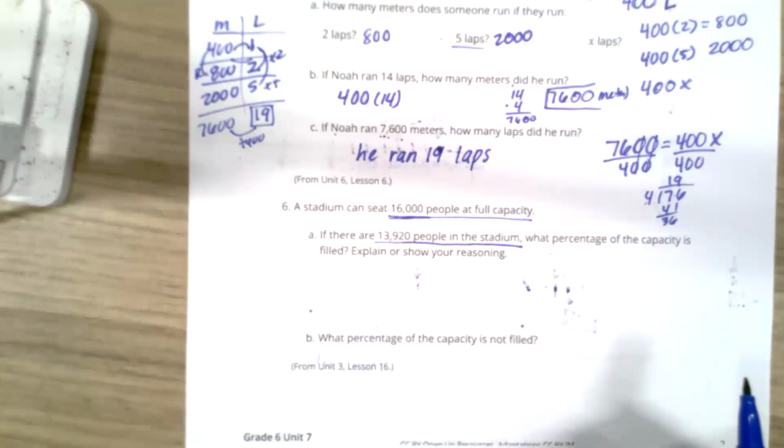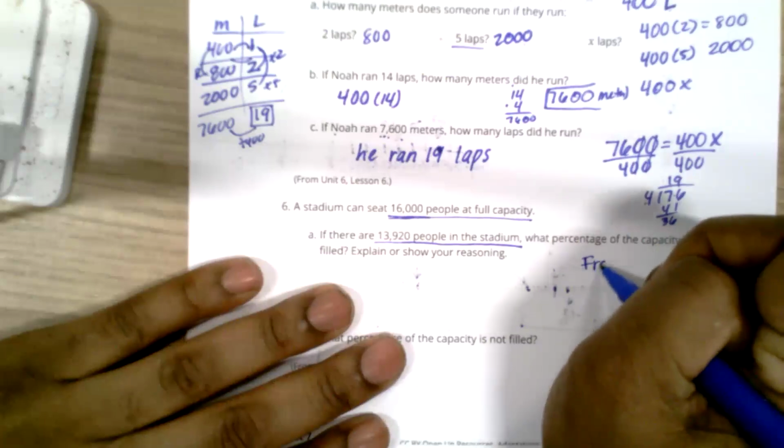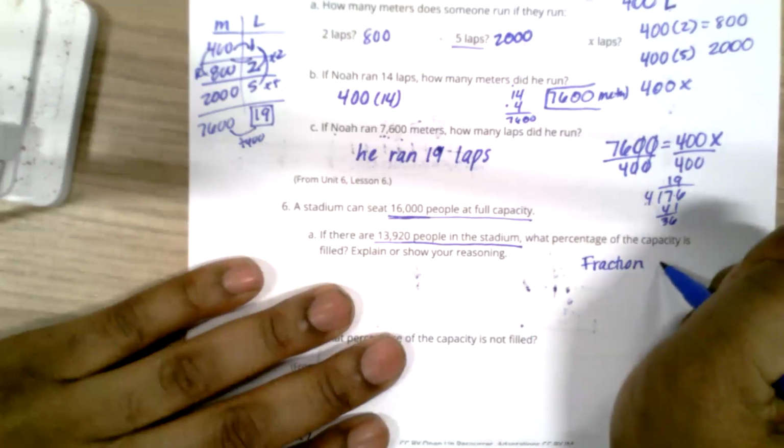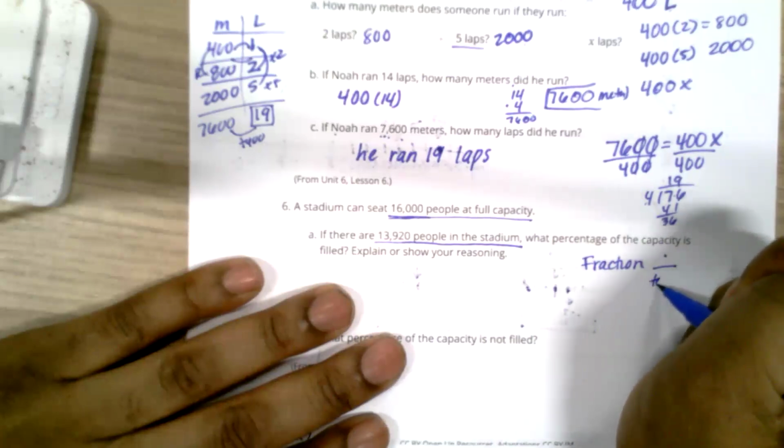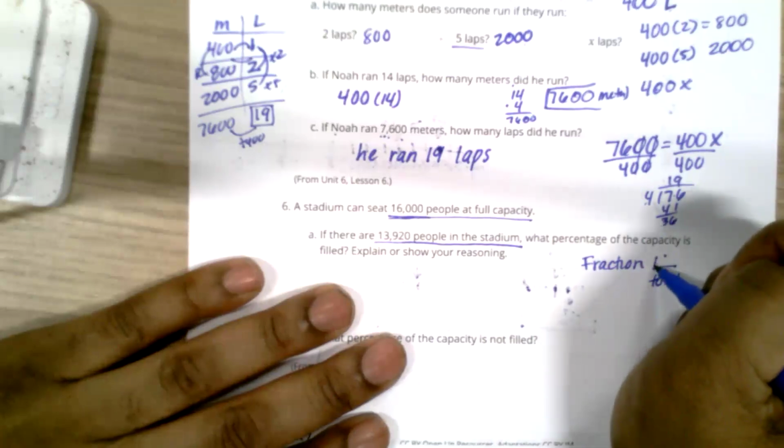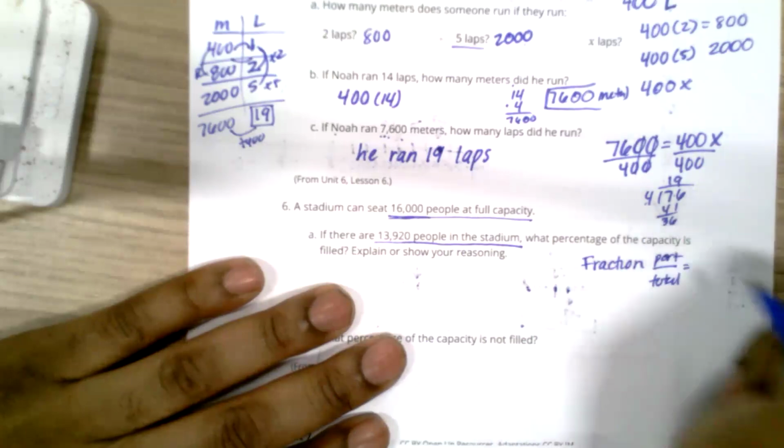So fractions, a fraction is like a part of a total, right?